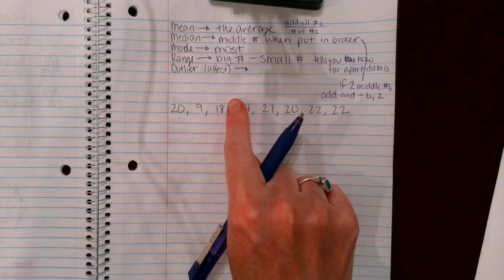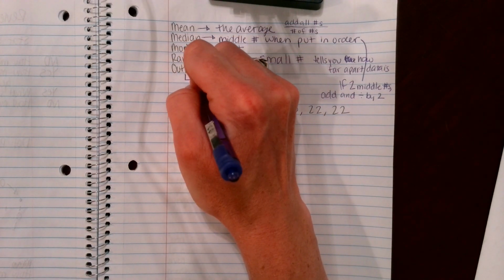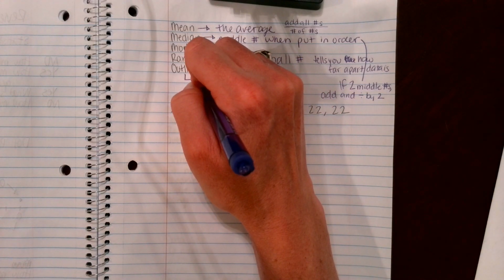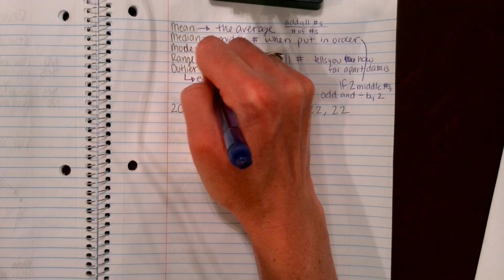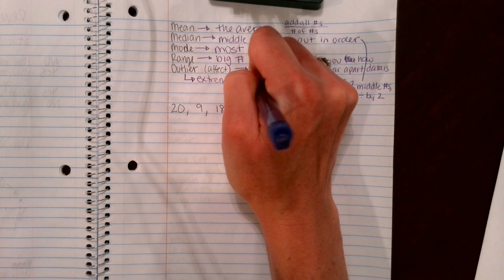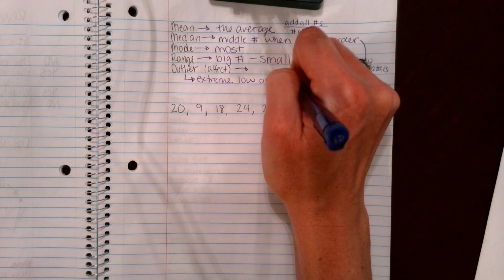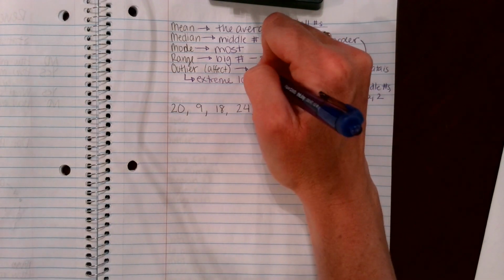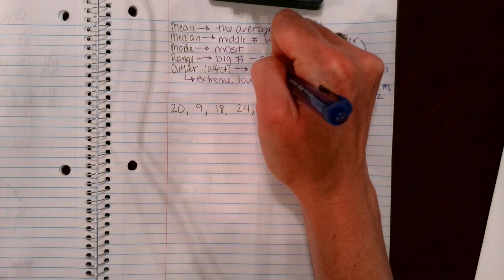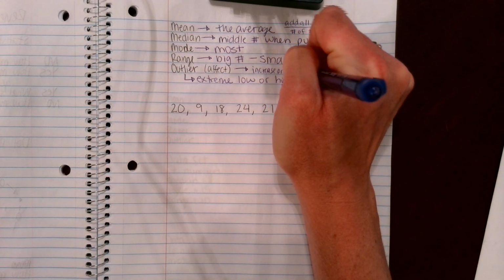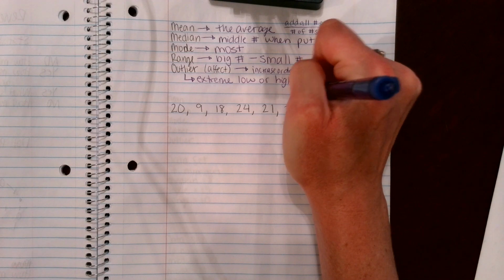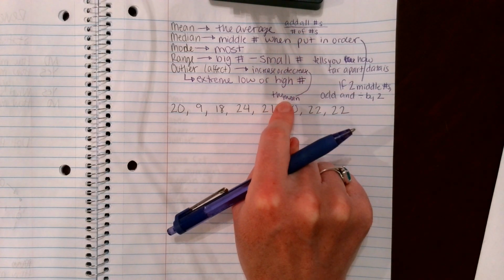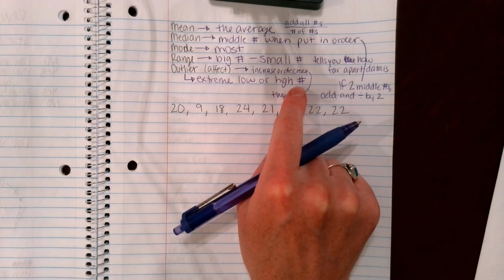Okay, and then your outlier is either, I'm going to write it here so it's not so crowded. Your outlier is either your extreme low or high number. And the effect that it can have on the mean, it can increase or decrease the mean. So it can either increase or decrease the mean, and it's your extreme low or extreme high number.